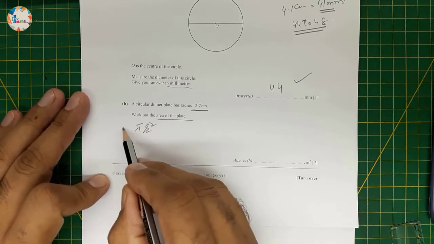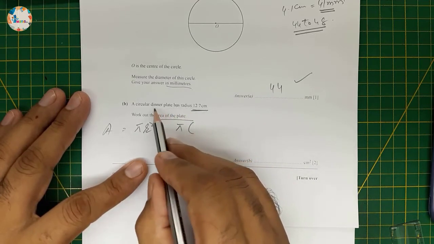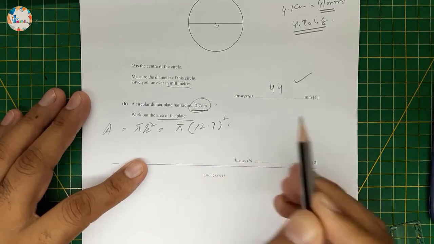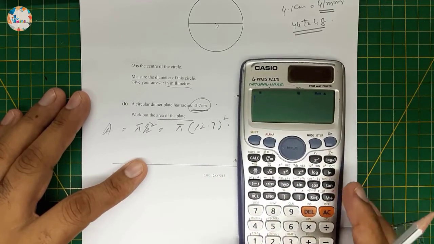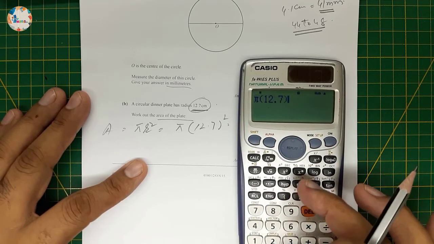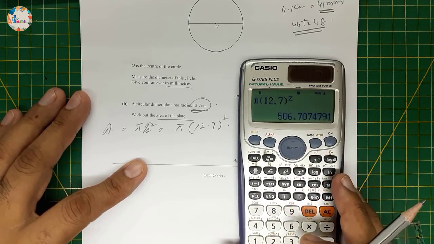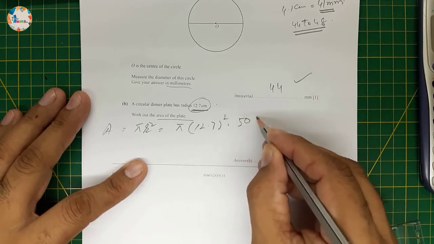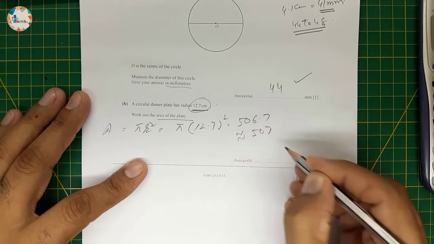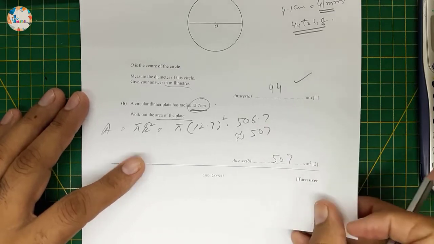So this will be equal to pi into r squared. The radius is 12.7, so 12.7 squared, and we can calculate pi times 12.7 squared, and this will be basically 506.7, and we can round it to 507. So 507, this will be centimeters squared.